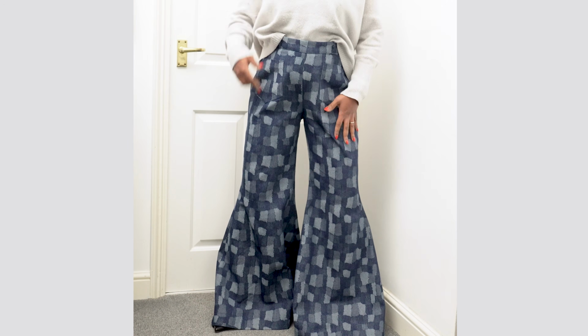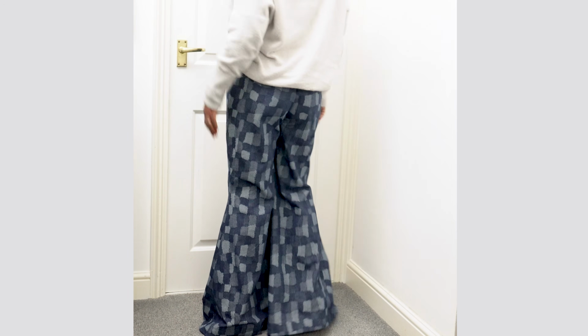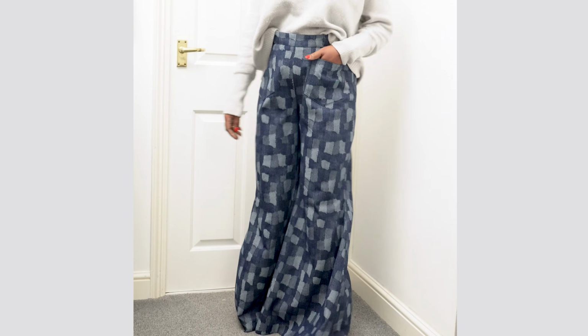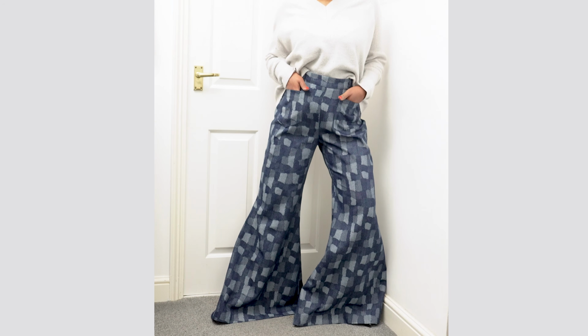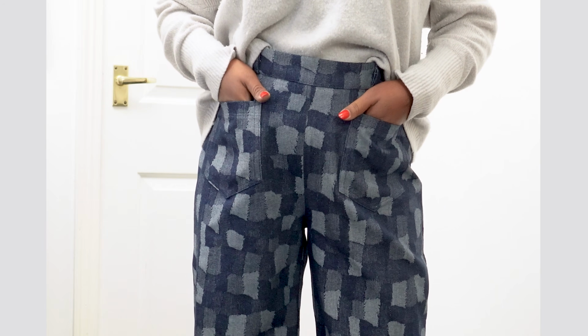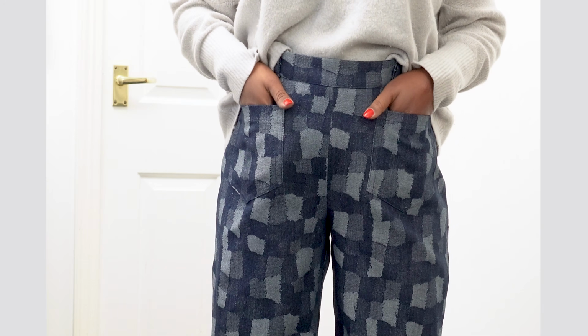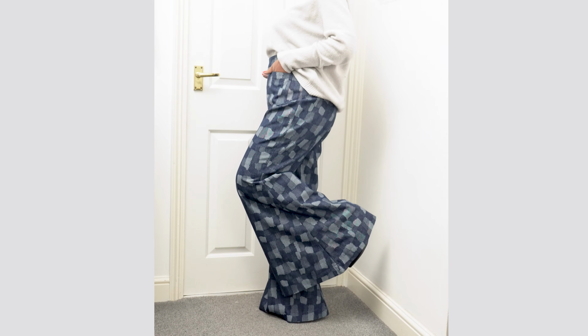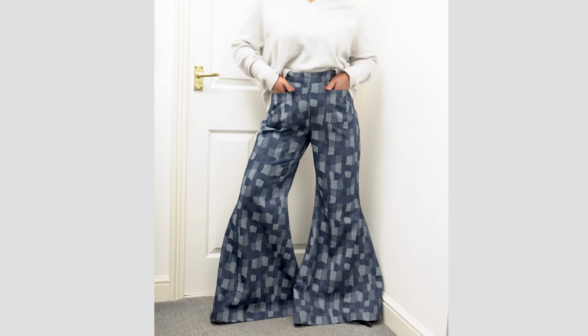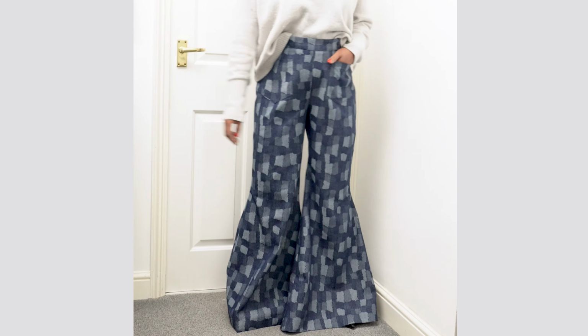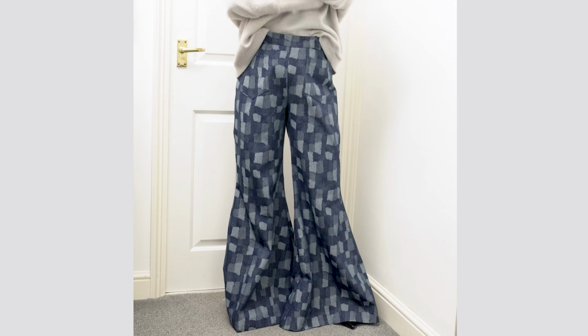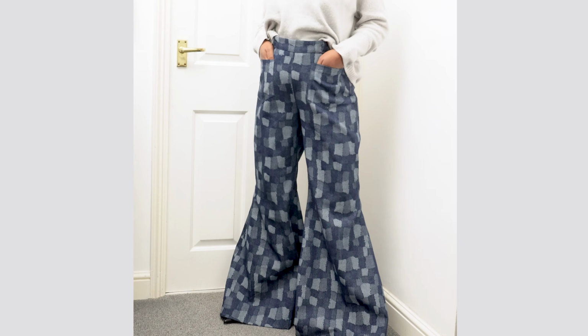This is the project all done. I just love how comfortable these pants are. They're very comfortable, very fashion forward as well, and it's something that works really well for this time of year because I can pair it with loose tops, jumpers, even something a bit more fitted. I could also wear this in the spring or the summer with a crop top and even an A-line top. I think it would work really well too.